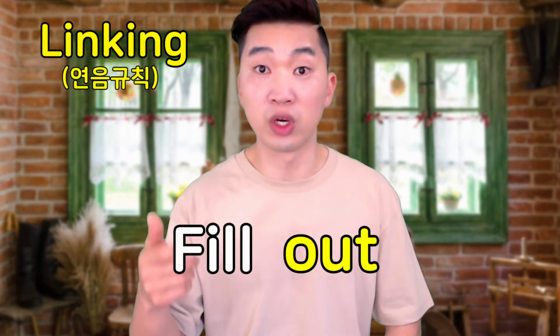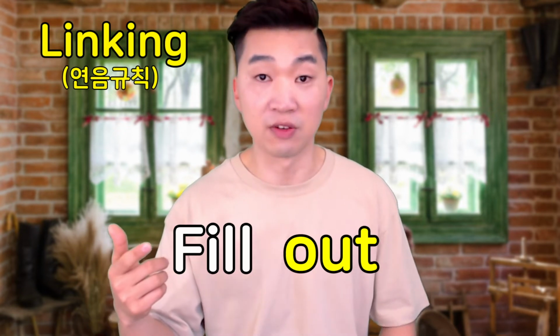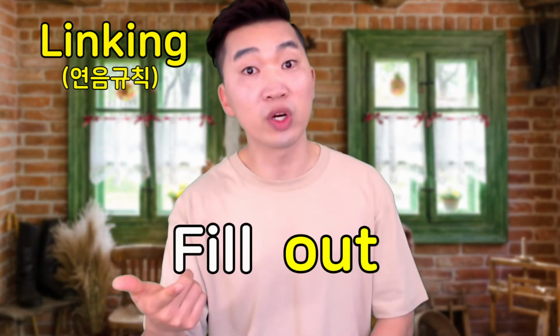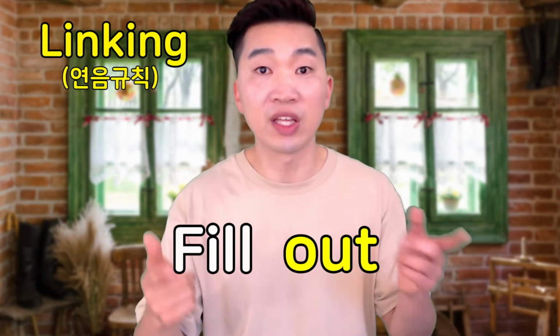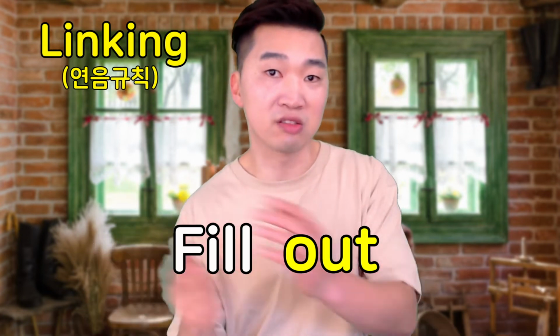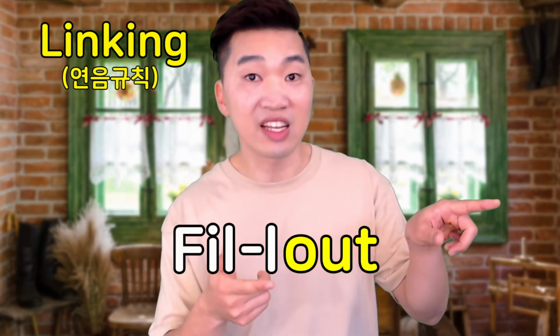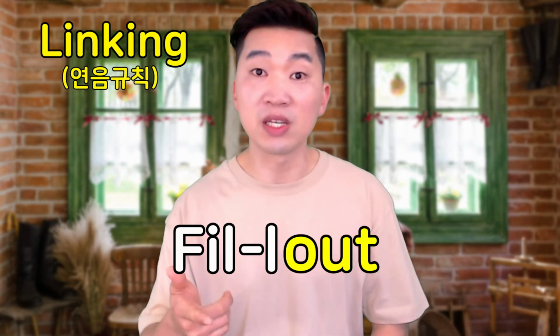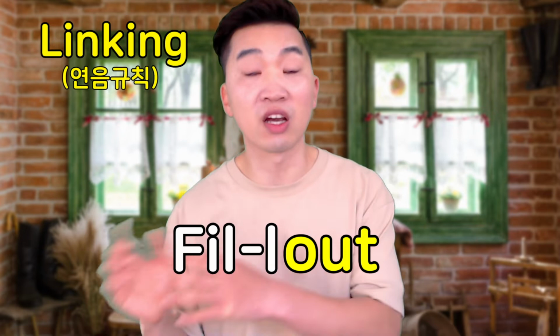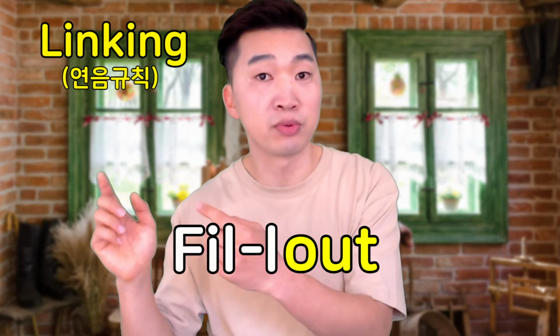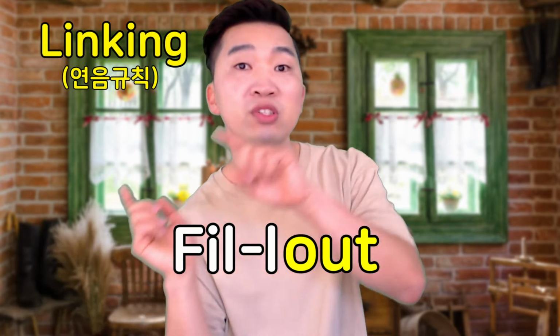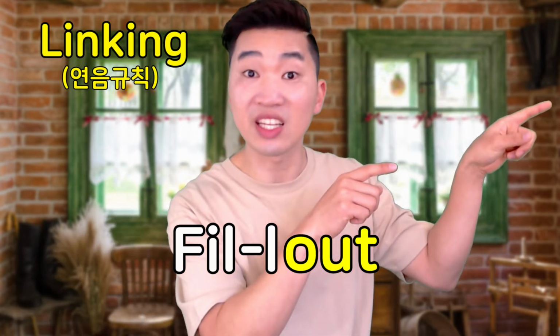Here is the English word fill out. The first word is fill, and the next word is out. When you read them together, we don't read it fill out. Instead, we read straight away fill out. That is linking. Linking means when a syllable finishes with a consonant and the next syllable begins with a vowel, the preceding consonant moves to the next syllable. You get the idea. That is linking. In the Korean language, there are lots of linking words.